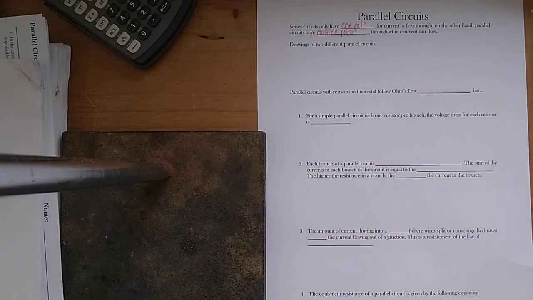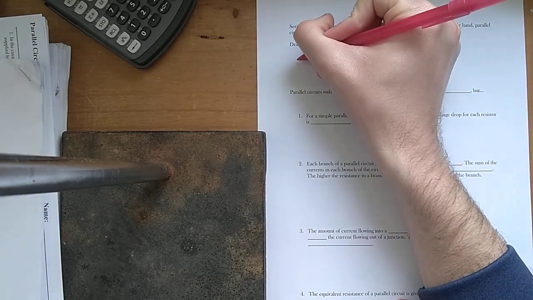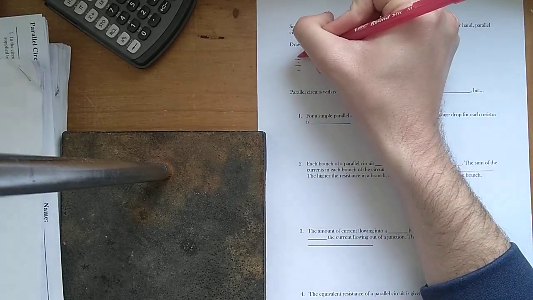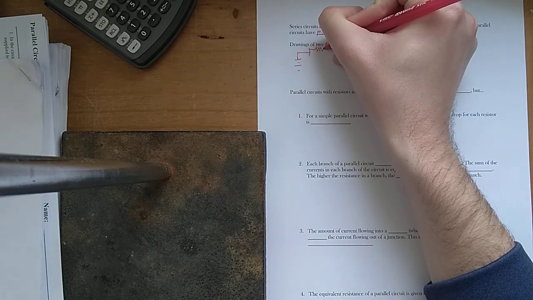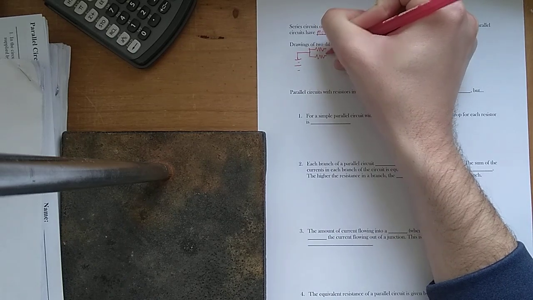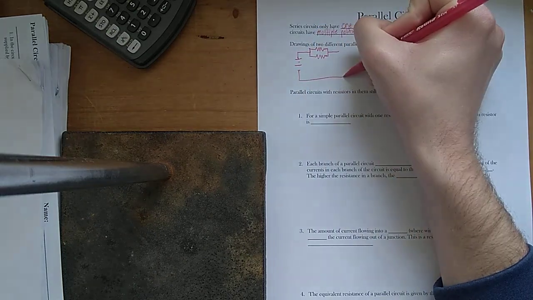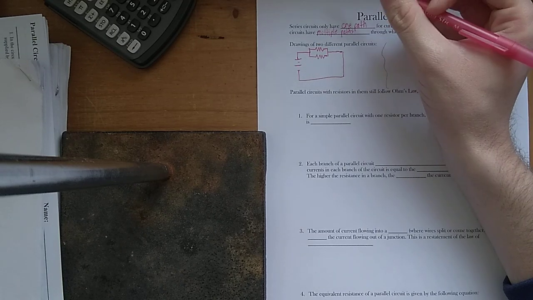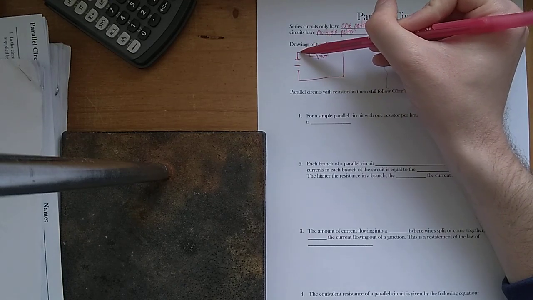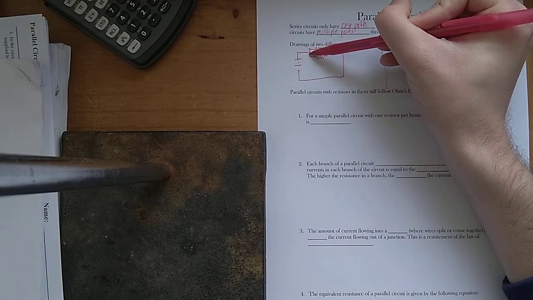So let me draw you two different examples of a parallel circuit. You might see a parallel circuit that looks something like this, where you have a branch in the circuit right here. You have some resistors. And then the circuit loops back around, in which case you can clearly tell that there's two paths for the current to flow through. It could flow from the battery through this wire through the upper resistor and then back to the other side of the battery, or it could flow through the lower resistor.